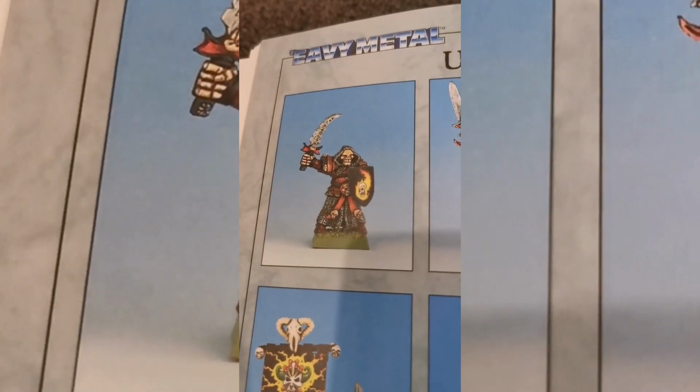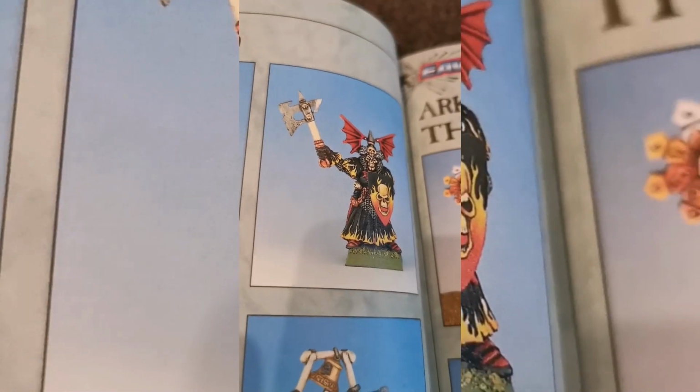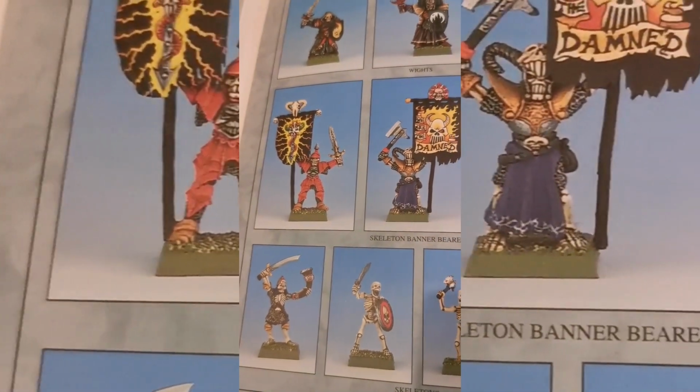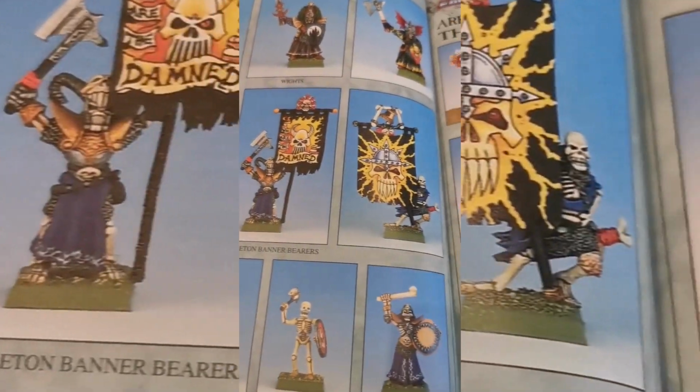Look at these brilliant whites with their vibrantly painted shields with fantastic illustrations, and then all the command unit models here.